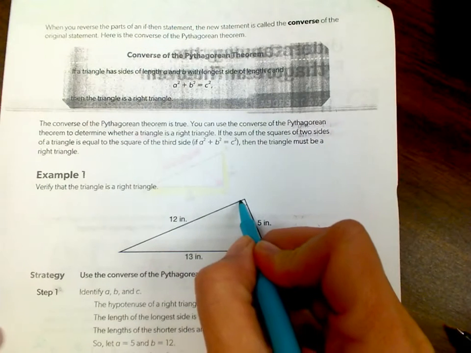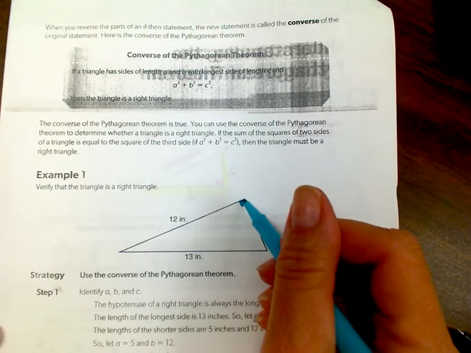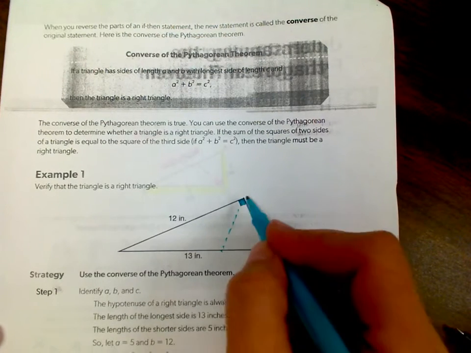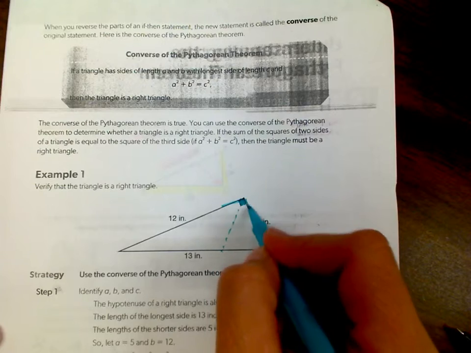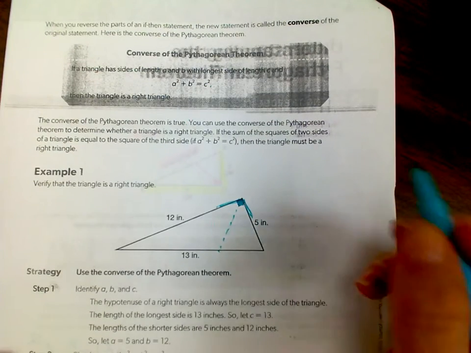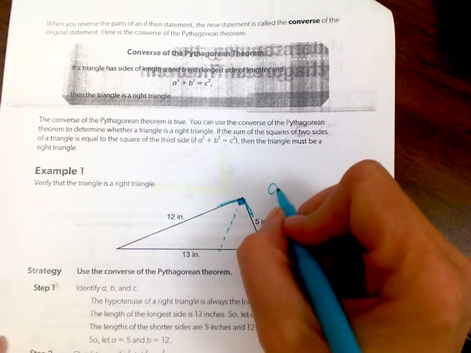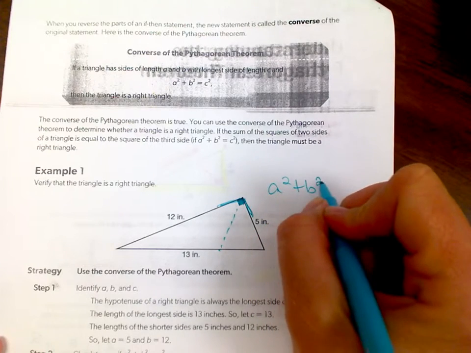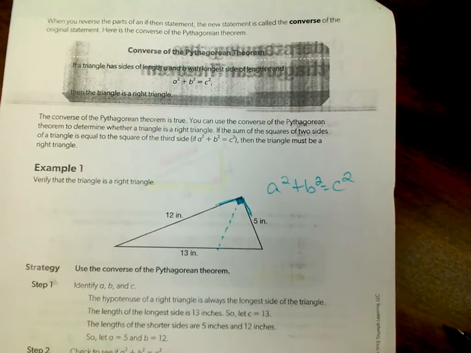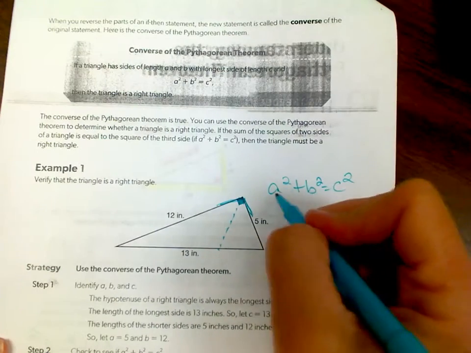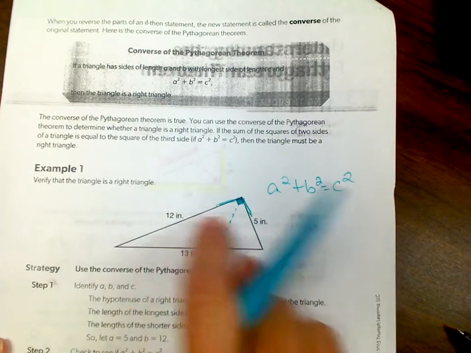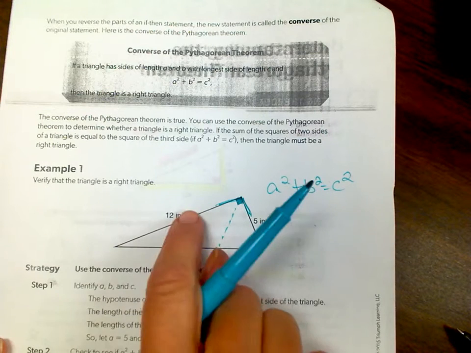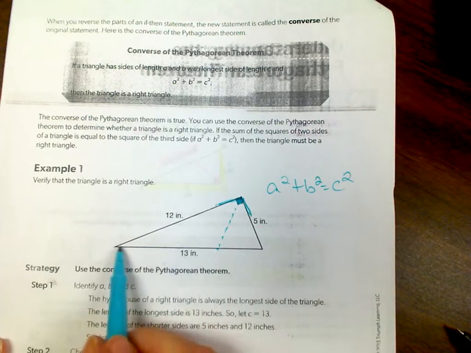And here, in example 1, is your right angle. So across from your right angle is your hypotenuse. Attaching to the right angle are your legs. And it's going to show you down here, A squared plus B squared equals C squared. And A and B are your legs. It doesn't matter which leg you put first, but these have to be your legs. The longest side has to be your hypotenuse.